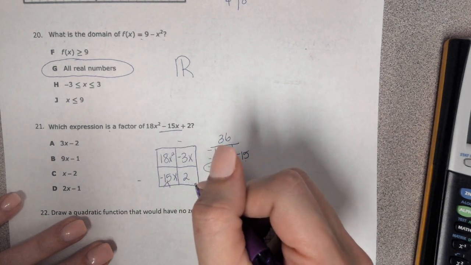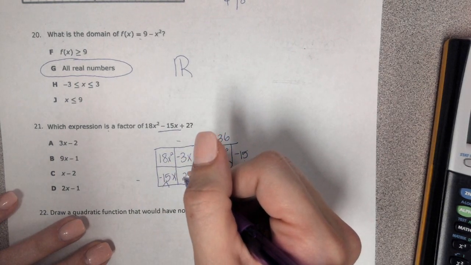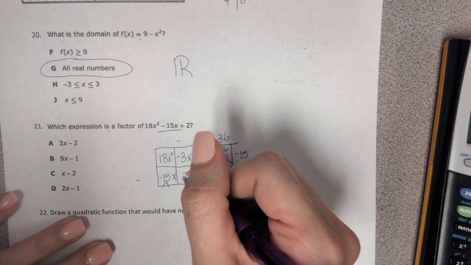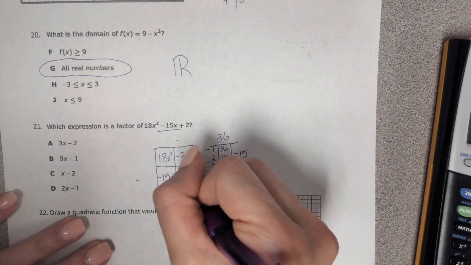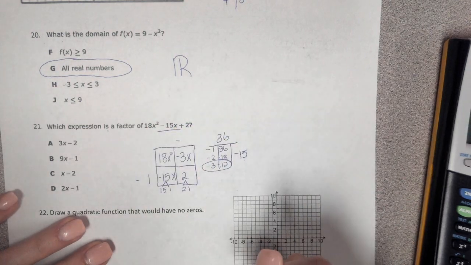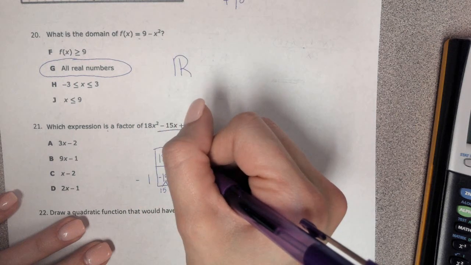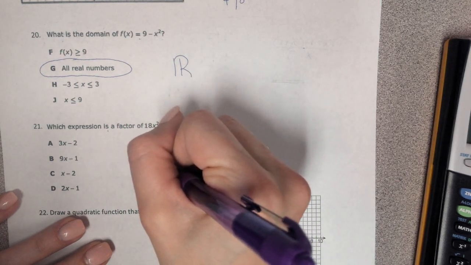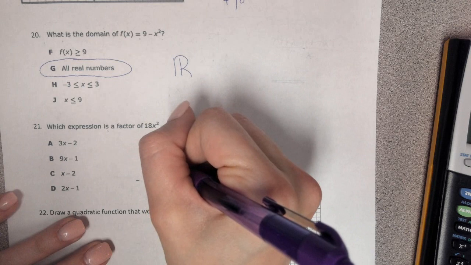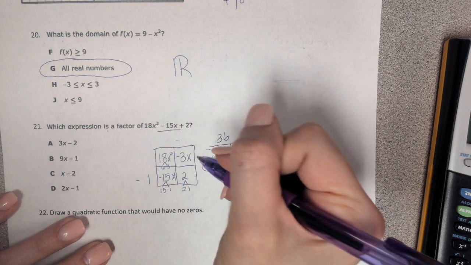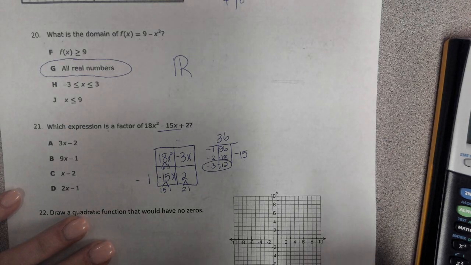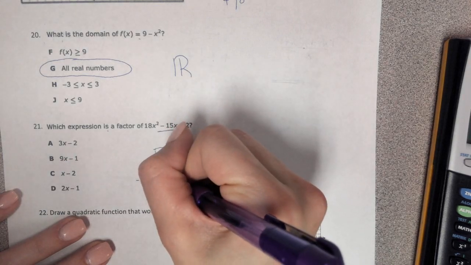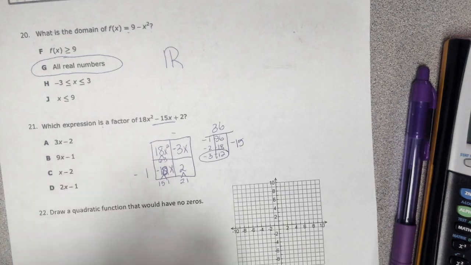This can break into 15 and 1, because this is 2 and 1. They both just share a 1. This is 6 and 3. Hold on, I'm confused. 2x squared, 2. Oh, that's right. This is supposed to be a 12. I was like, I messed up somewhere. Sorry about that.